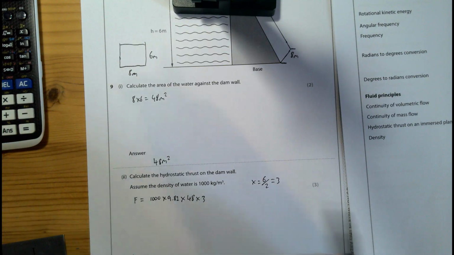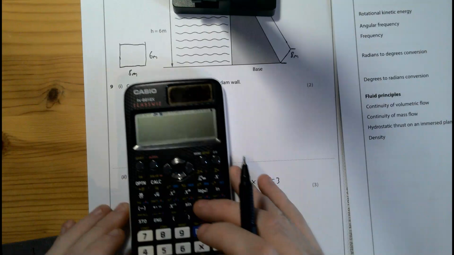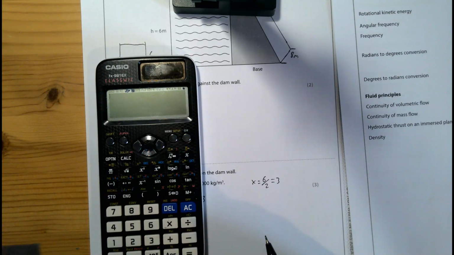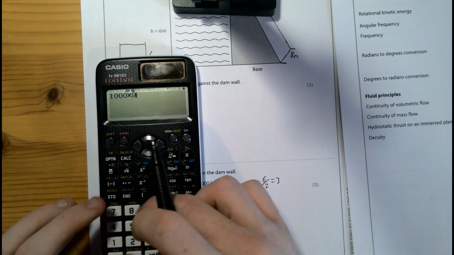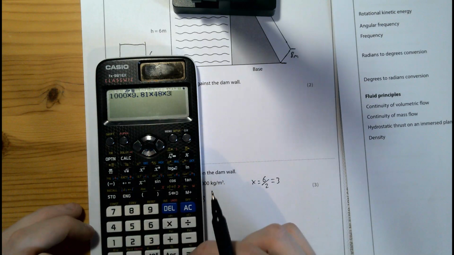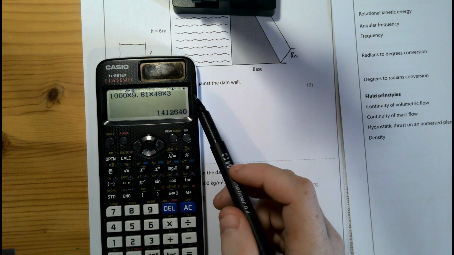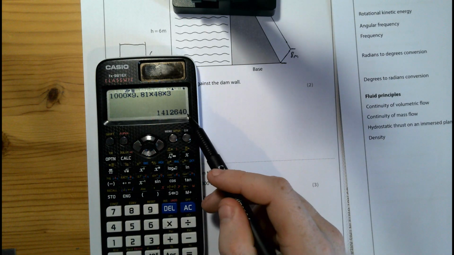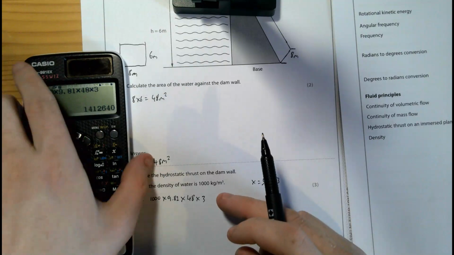I can't do all of that in my head, so definitely do this on a calculator. We can now see what the calculator is saying. It was 1,000 times 9.81 times 48 times 3 equals 1,412,640. Apologies, I can't read it when it's in the light.